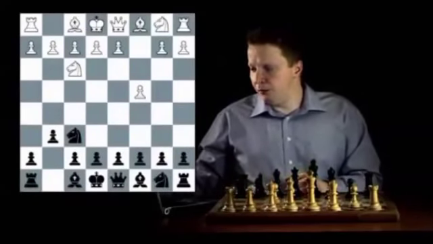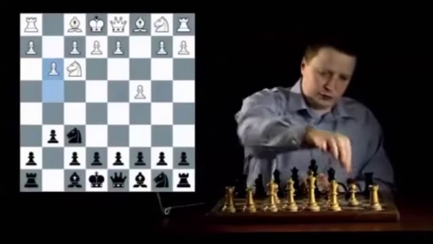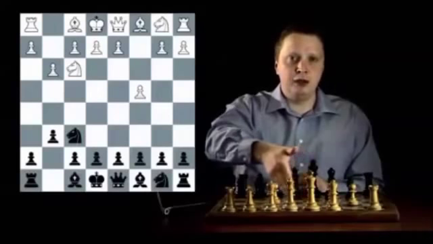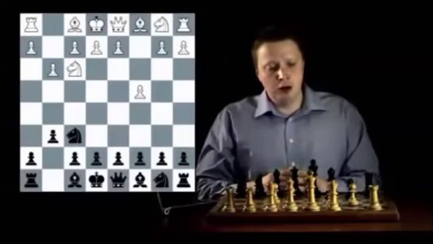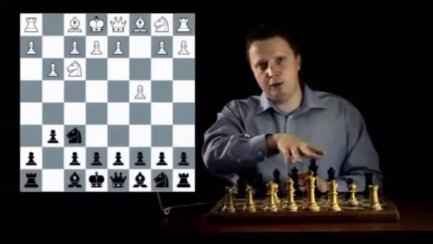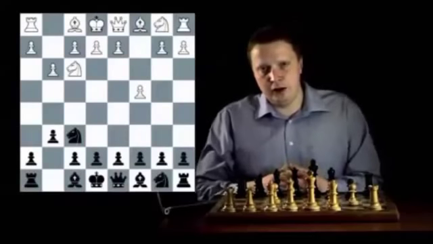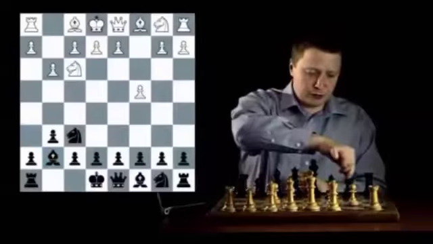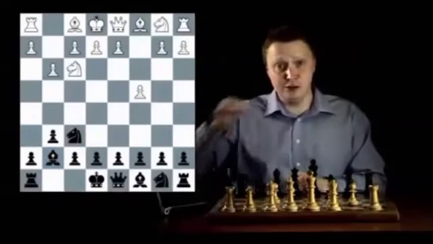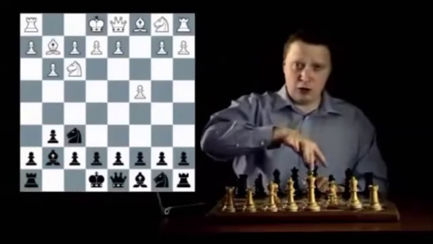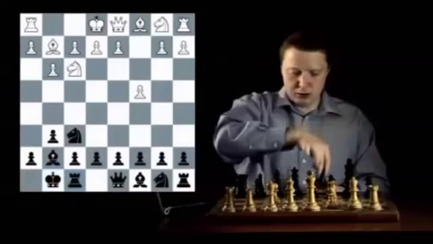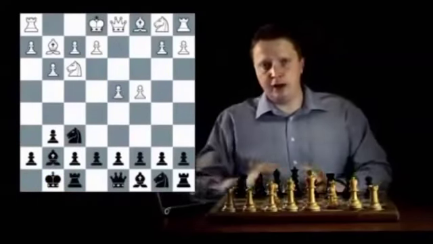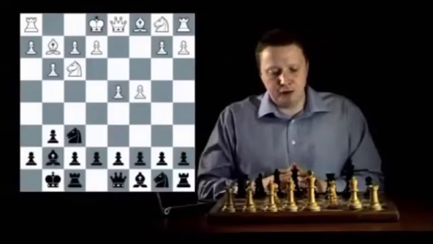So Botvinnik played g3. This is one of the calmest ways of meeting the King's Indian. Rather than grabbing the centre immediately with d4 and e4, Botvinnik just wants to try to keep things a bit under control. So it's the fianchetto variation. So after g3, bishop to g7. So continue a bit more. Bishop to g2. Tal castled. Pawn to d4. So this is a standard position. d6 was played.